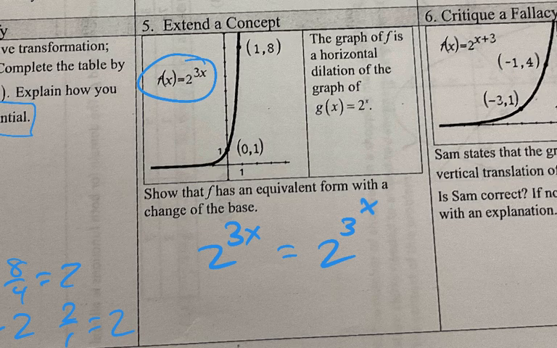Now, what is 2 to the third? 2 times 2, 4 times 2. So 2 to the 3x is the same thing as 8 to the x. Let's make sure that works. What if we plugged in 0 to this? What is 8 to the 0 power? Good. What if we plugged in 1 to this? 8 to the first power is? You see how both those points are on this as well?